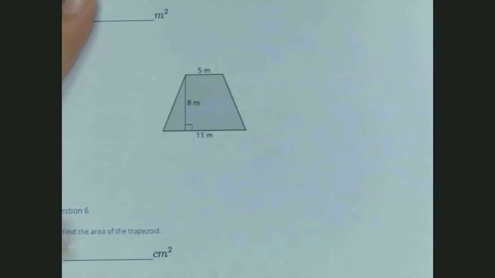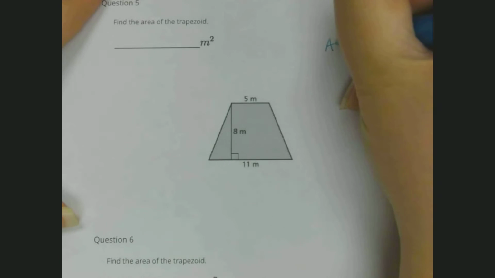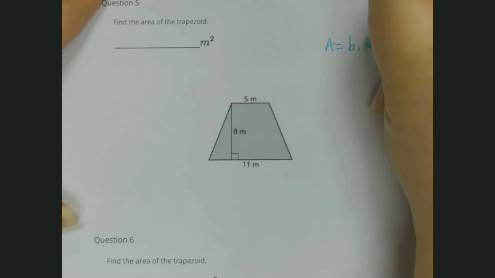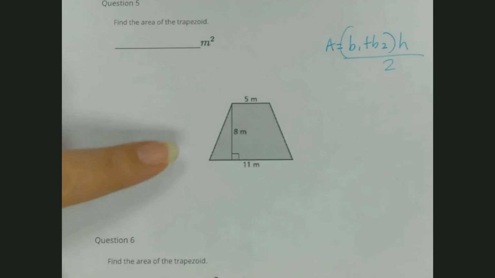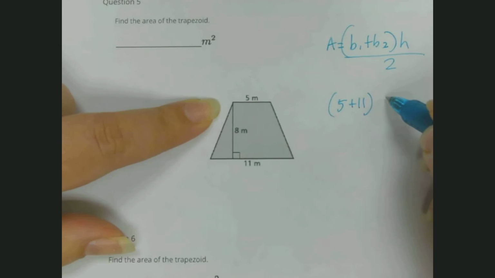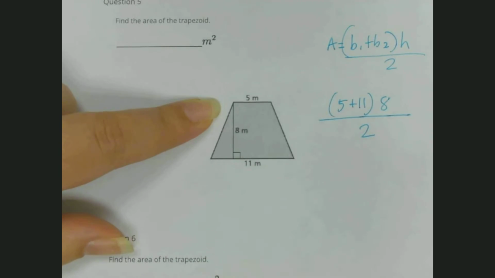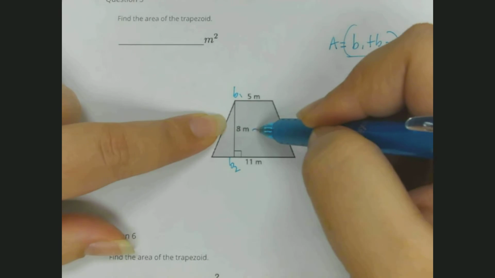Okay, moving on, we've got question number 5. We're with trapezoids now. So, the area for a trapezoid, mixing it up a little bit, you have to add the bases. Base 1 plus base 2 times the height, and then divide by 2. So you've got 5 plus 11 times 8 divided by 2. This is base 1, this is base 2, and this is the height.